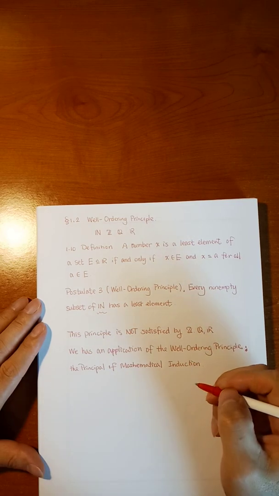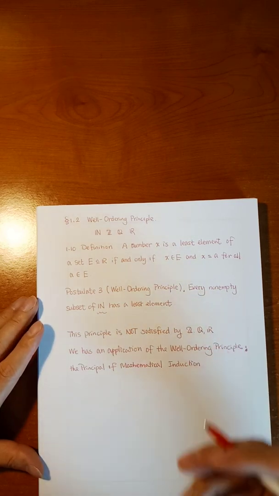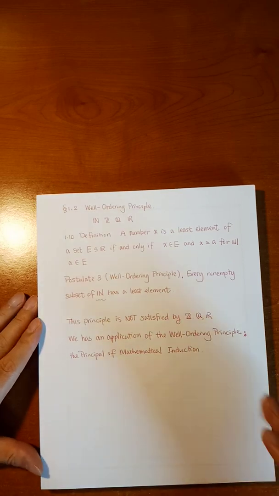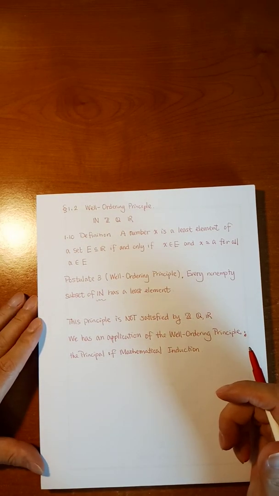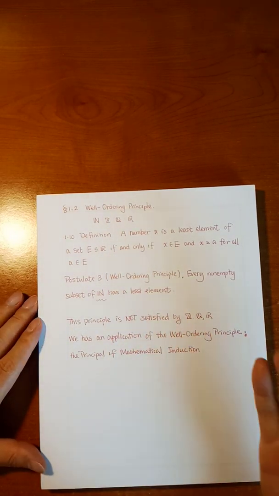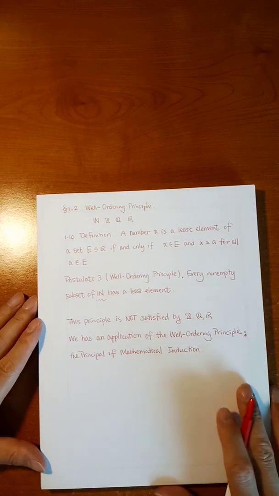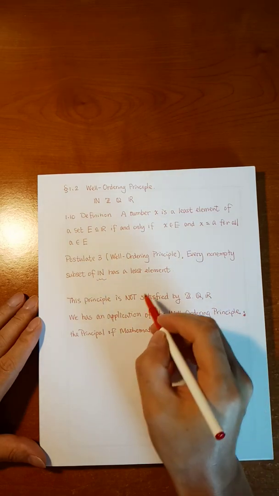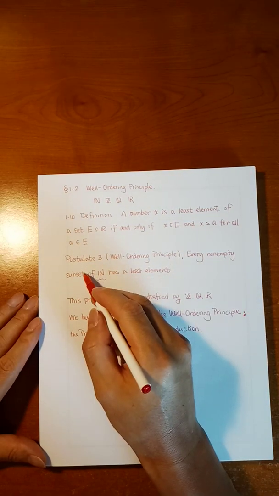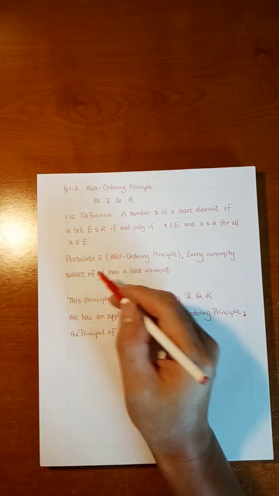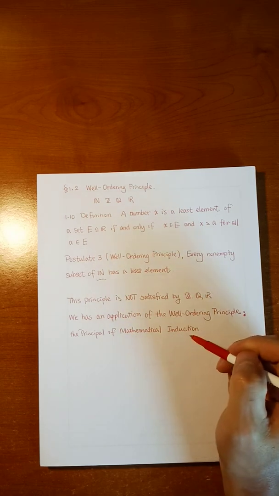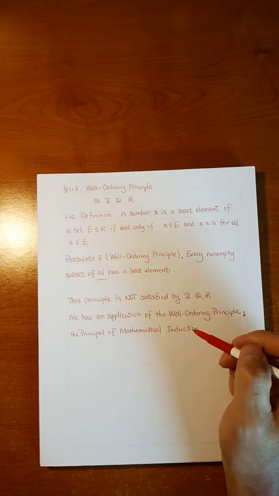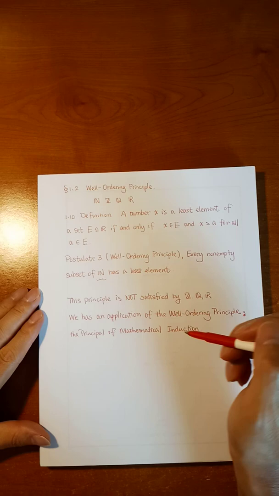Let's see how we get this application. Whenever we say application, basically we say we can prove it. This principle is a postulate you do not prove. The principle of mathematical induction is something you can prove based on this postulate.